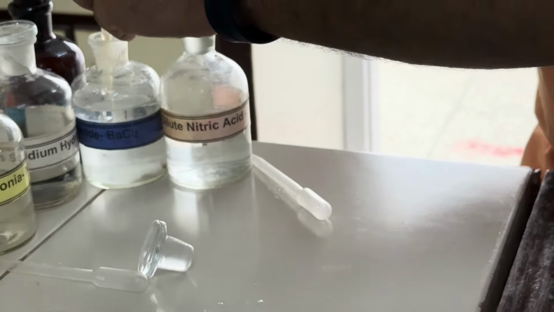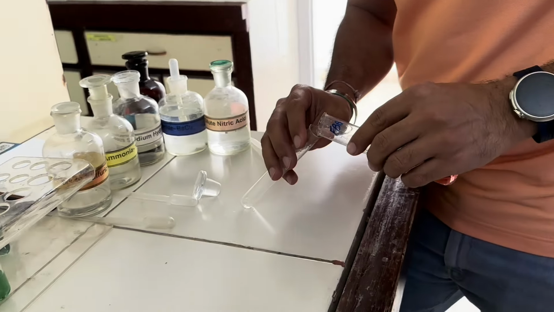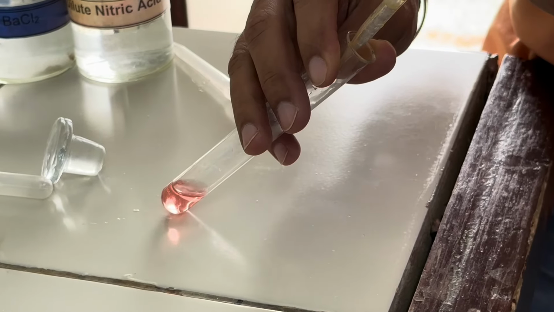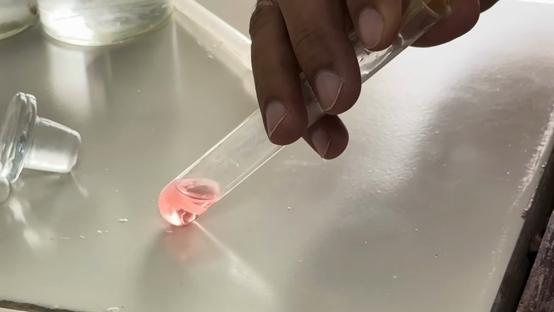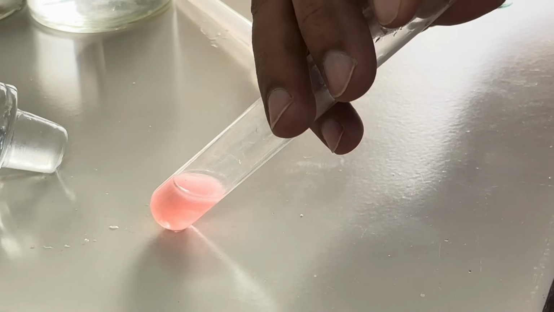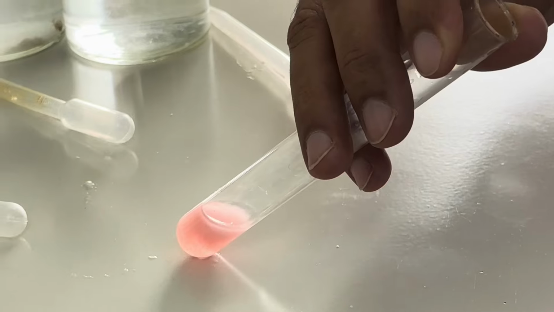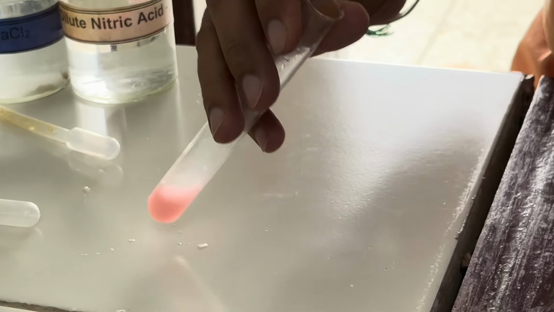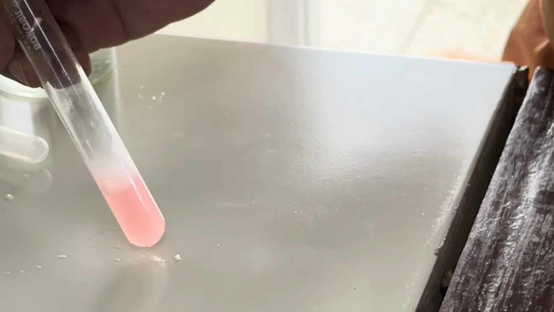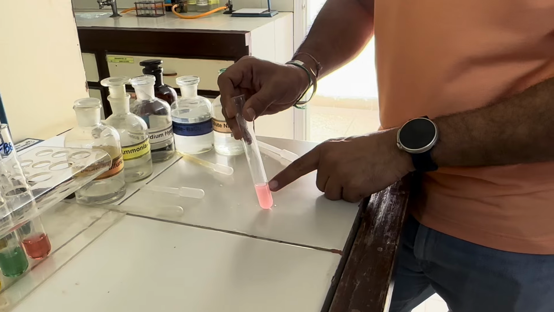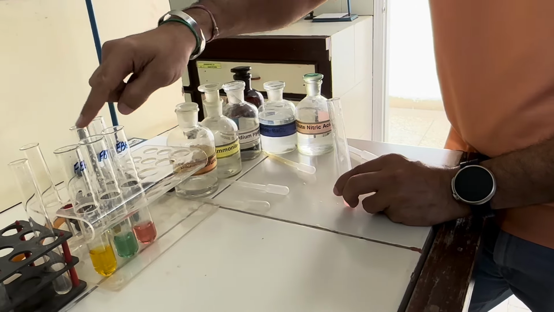Again, now we will do the same thing with FB8. In 1 centimeter depth of FB8, we will add few drops of barium chloride. Now we can see the precipitates are forming, and those precipitates are white in color. Now if we want to confirm the identity of this sulfate or sulfite, we will further add nitric acid. If we add nitric acid, the precipitates are not dissolving. It means it's sulfate. So the only sulfate ion present is in FB8, and the rest of the two contain halide ions, which we have just tested before.